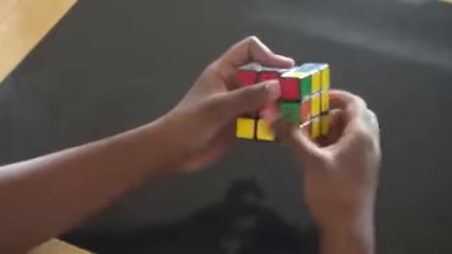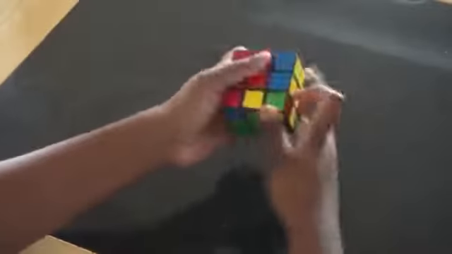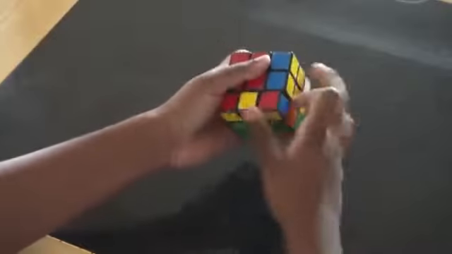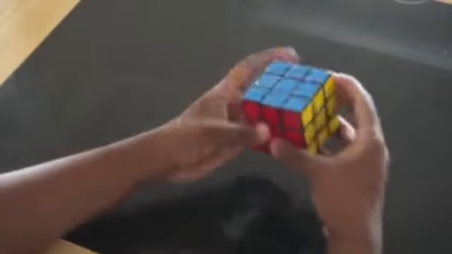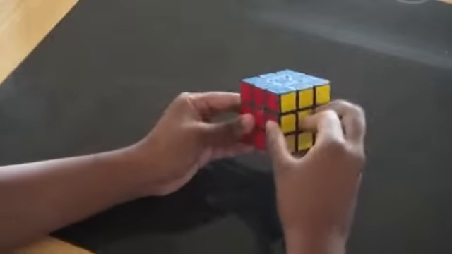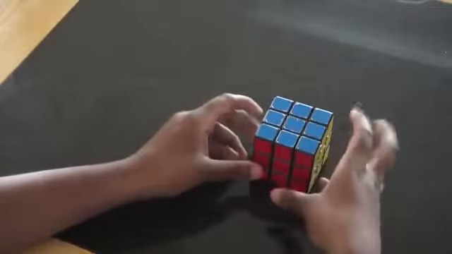Let me show you. Right inverted, down inverted, right, down. Right inverted, down inverted, right, down. Right inverted, down inverted, right, down. See? Solved again. Okay, now you know everything that you need in order to solve the Rubik's Cube.